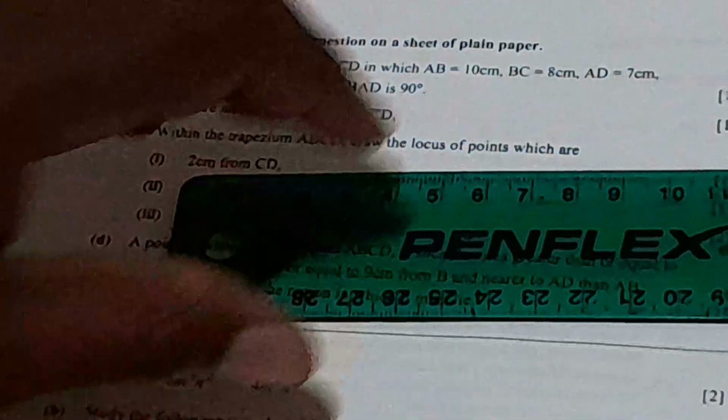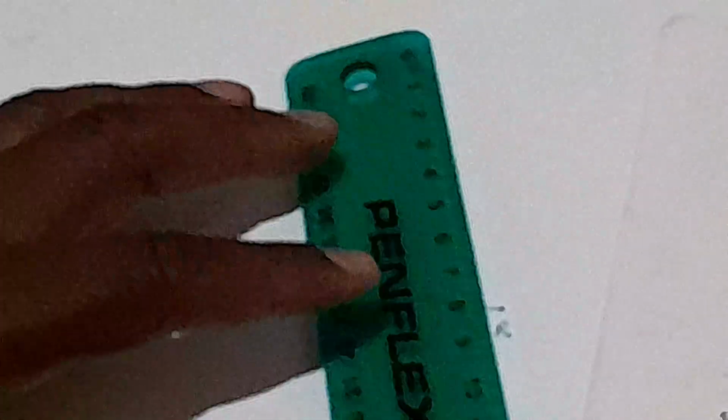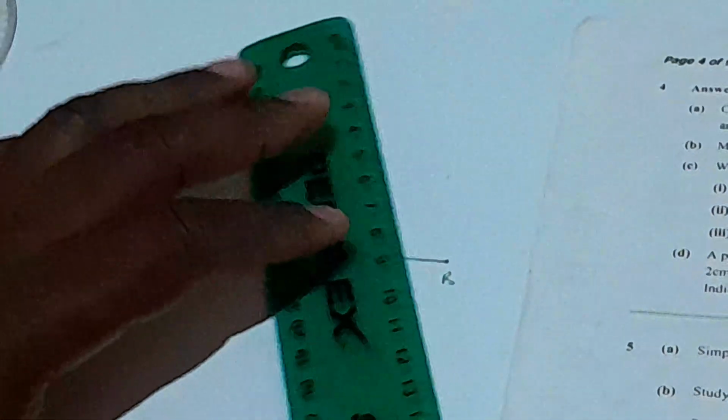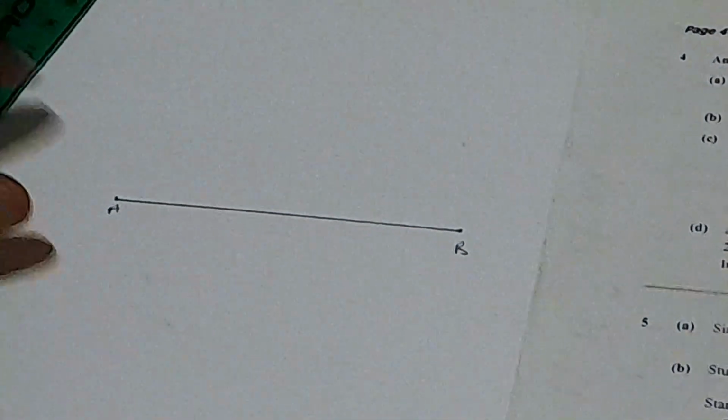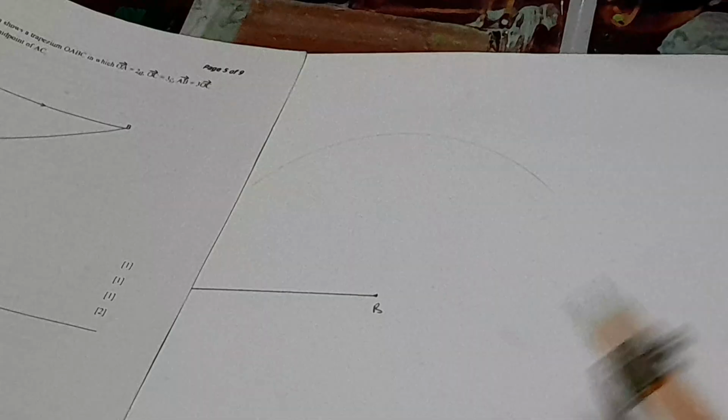Now I've seen so many people making mistakes. Instead of picking that, what they do is they just get the meter rule and then they draw a line. You don't do that. So what we do is we plant the pair of compasses on B. Remember they're saying that's BC. And then we strike an arc. So this arc has to be faint because it's not an object line.